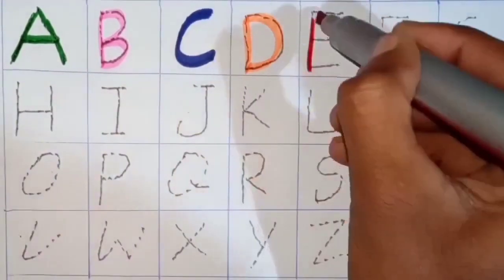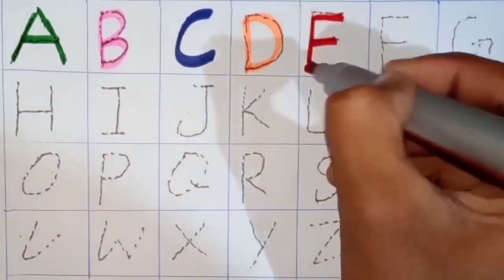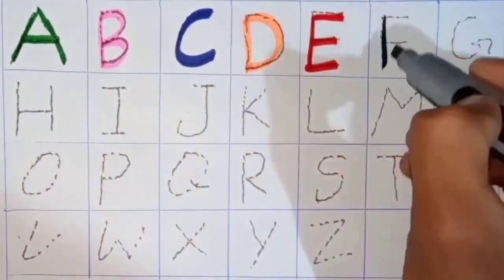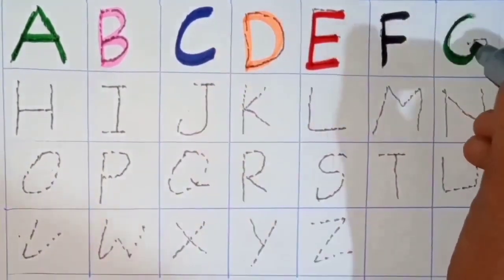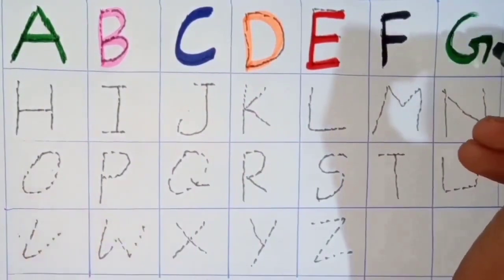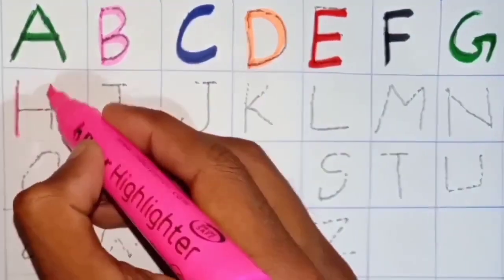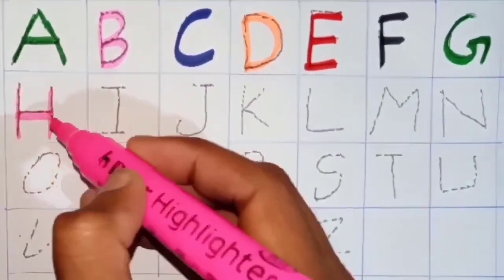Red color: E for elephant. Black color: F for fish. Green color: G for grapes. Pink color: H for hen.